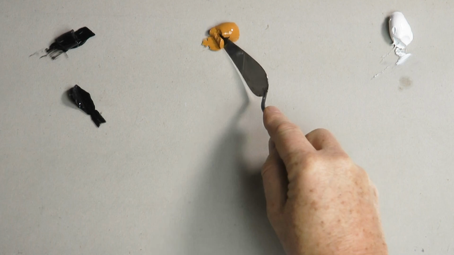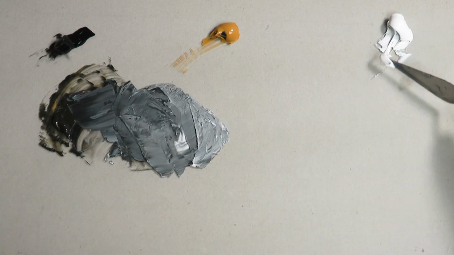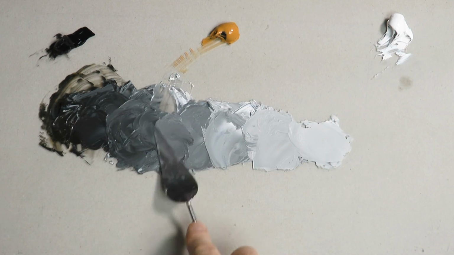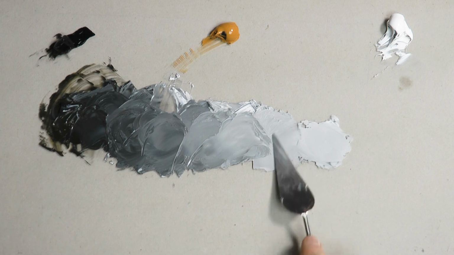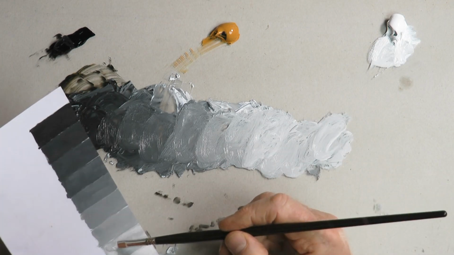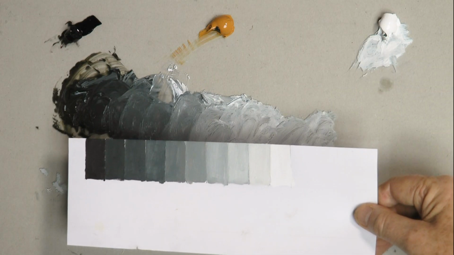I make my palette. I use ivory black and titanium white. Ochre for making a more neutral grey. I could use raw umber, and some painters do so, but I prefer to correct the bluish ivory black with ochre. I make a grayscale of 10 steps. Number 10 black and number 1 white.